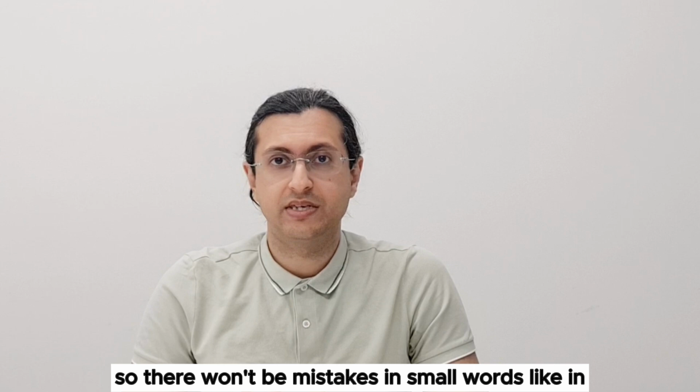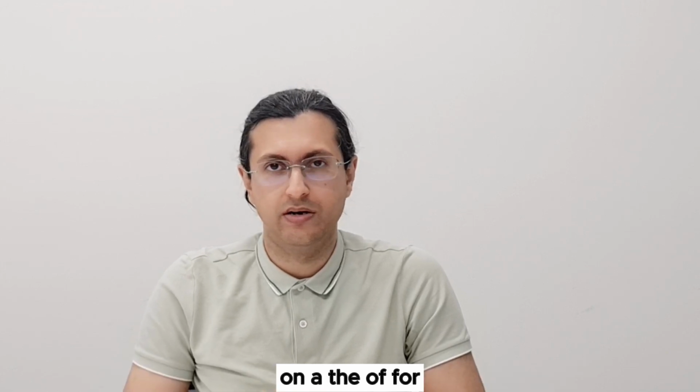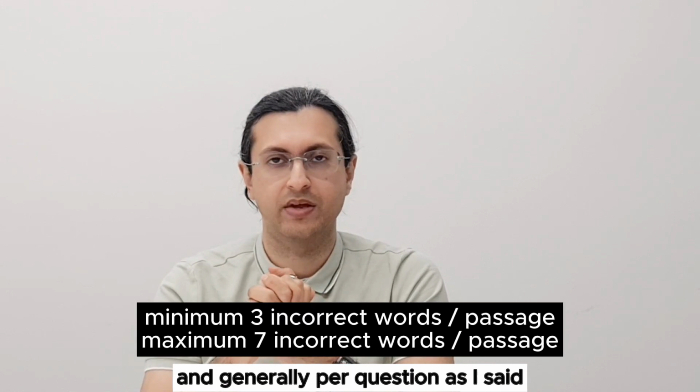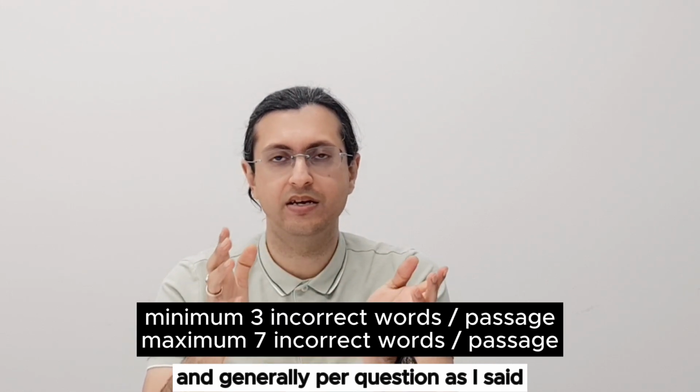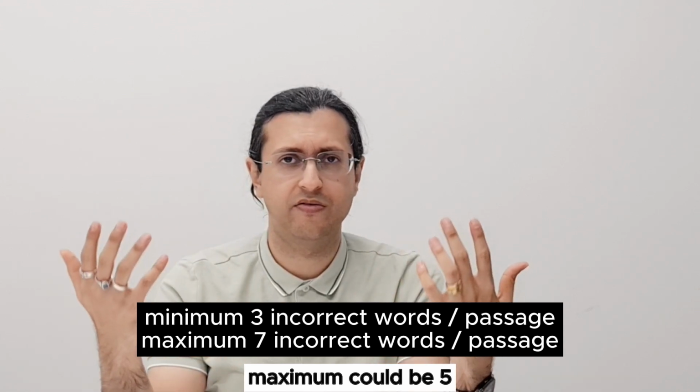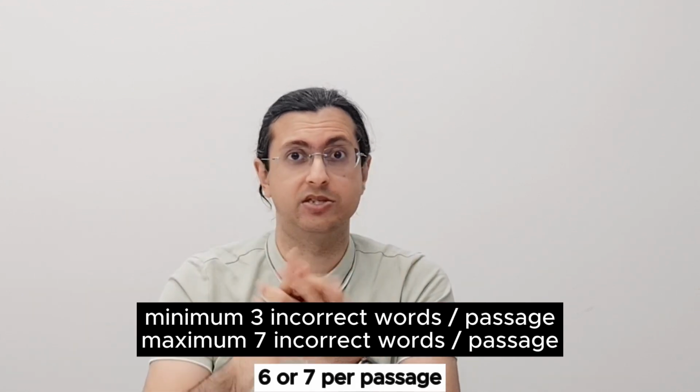So there won't be mistakes in small words like in, on, other, off, or no. Prominent words will be different. And generally per question, as I said, a minimum of 3 incorrect words would be there. The maximum could be 5, 6 or 7 per passage. That's a lot of points.